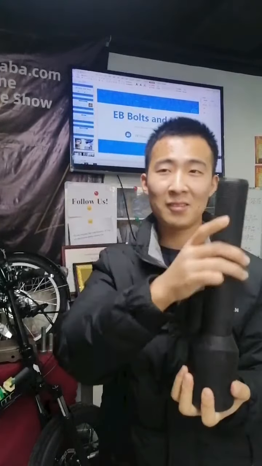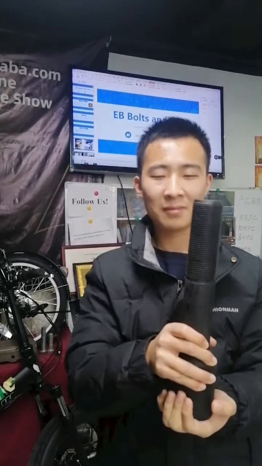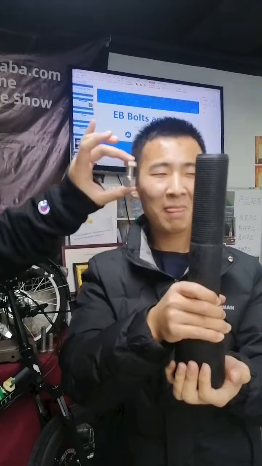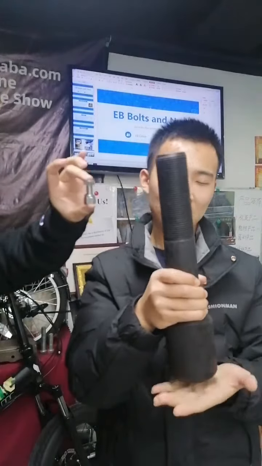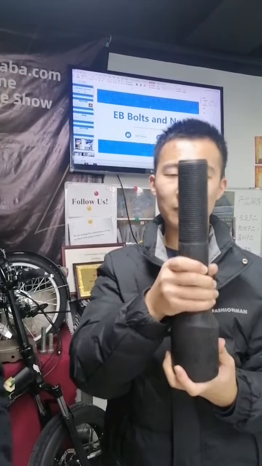Yes, so as you see, it's a very huge bolt, and yes, it's a very small. Yes, when they are operated together, you will see this is a big bolt, but with more details.